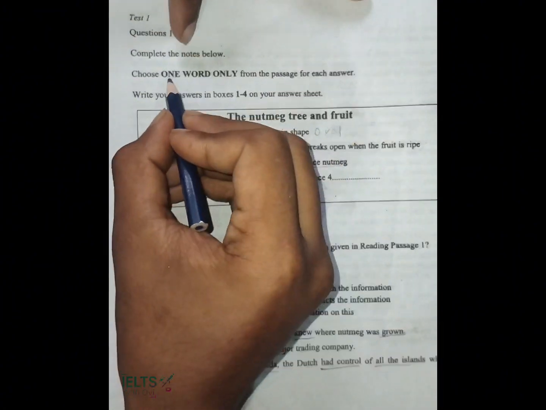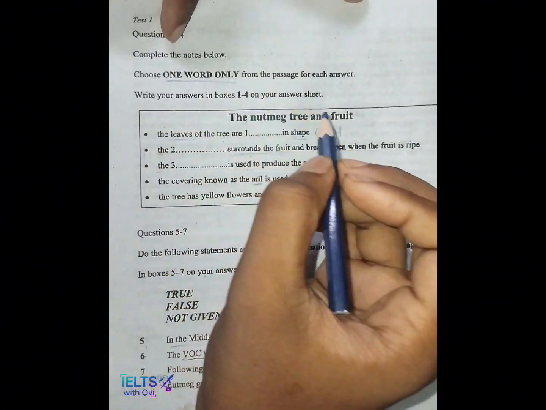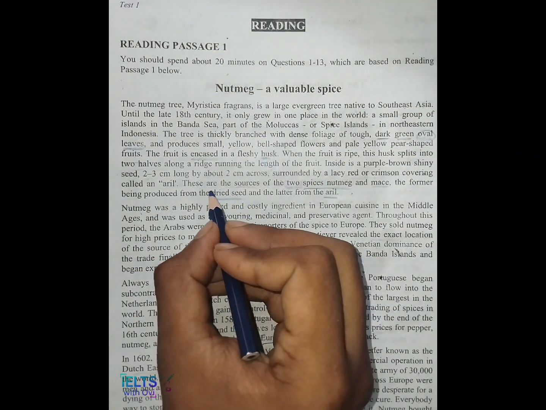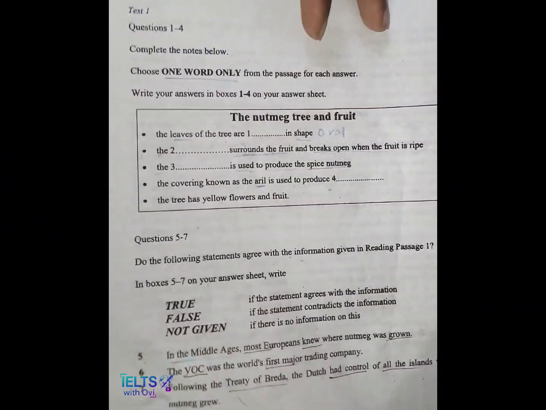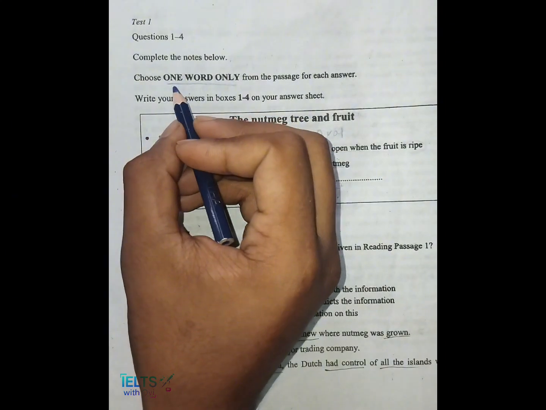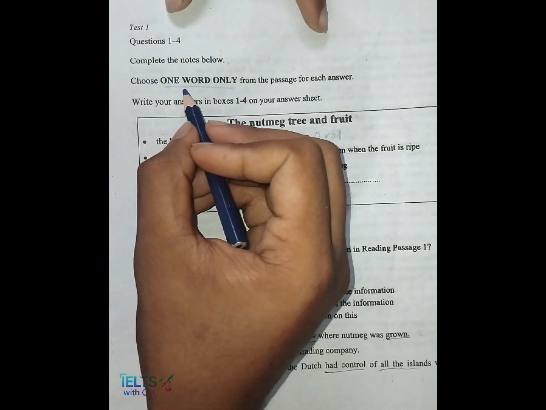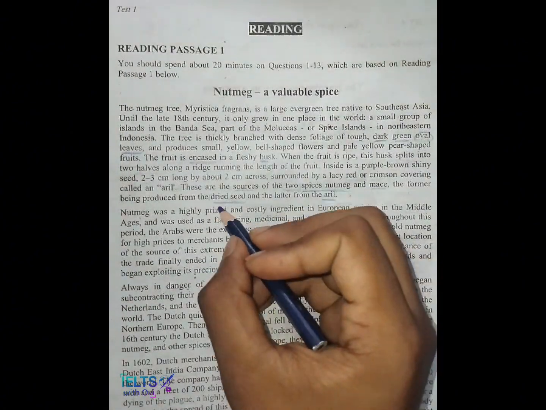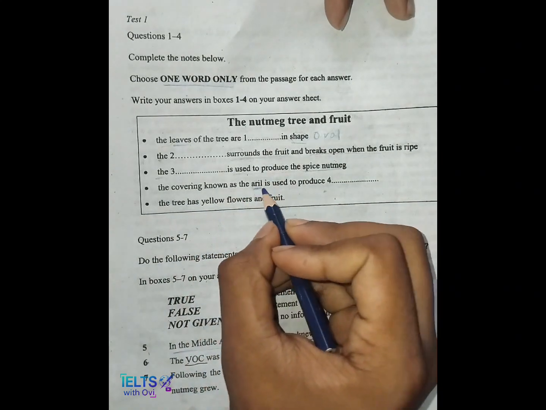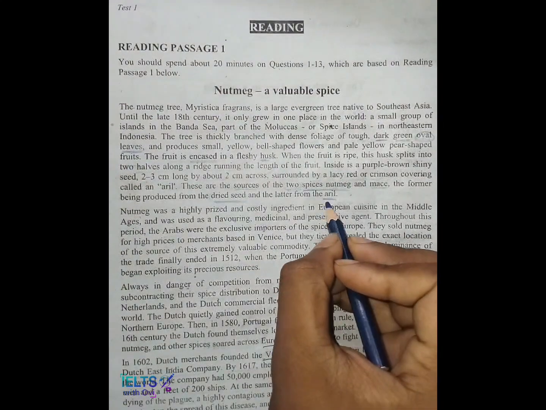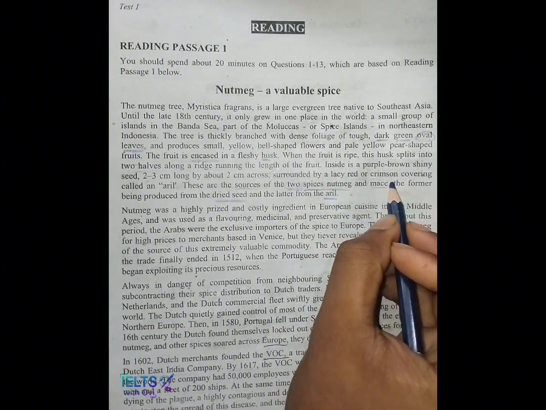But here you can see one word only. If it says one word only, we must use seed because dried doesn't give any sense. So seed is our only answer. If they asked for one or two words or more than one word, then we can use dried seed. Okay, understand? Then the covering known as aril is used to produce. Aril is used to produce what? Mace. Mace is one kind of spice, like in Bangla we say joitri.